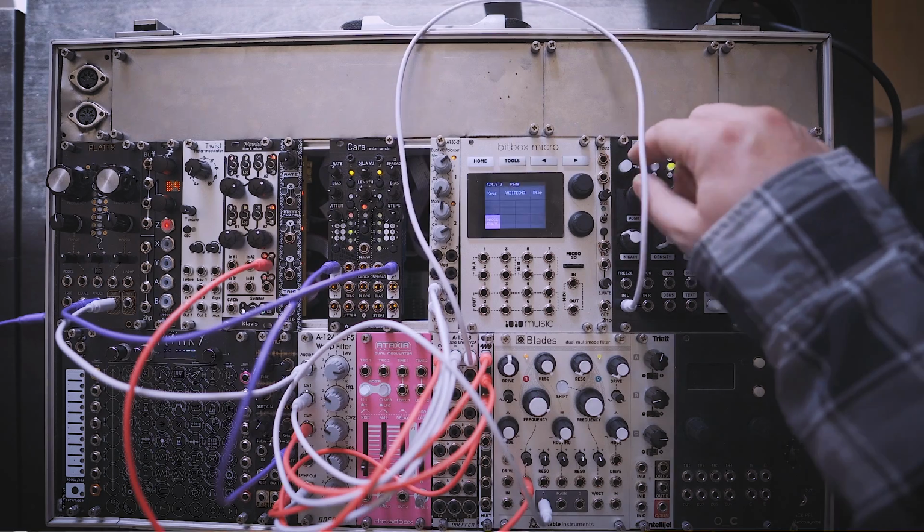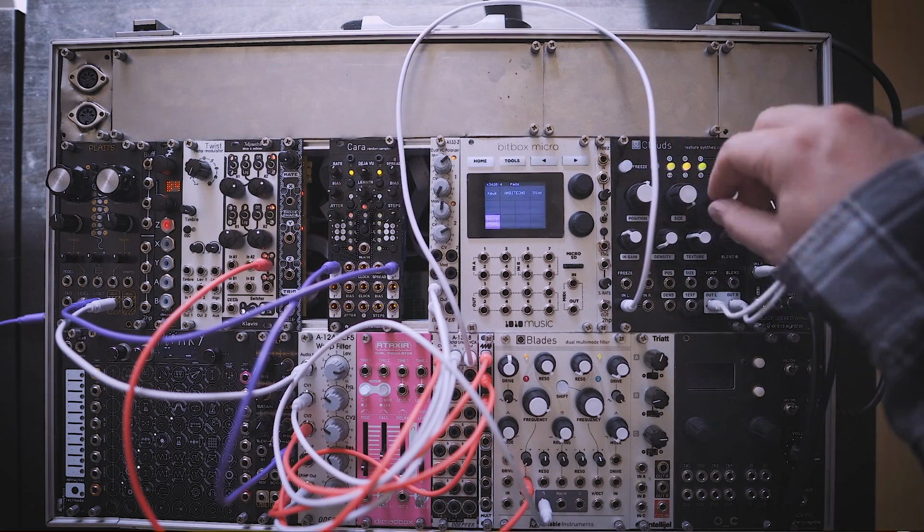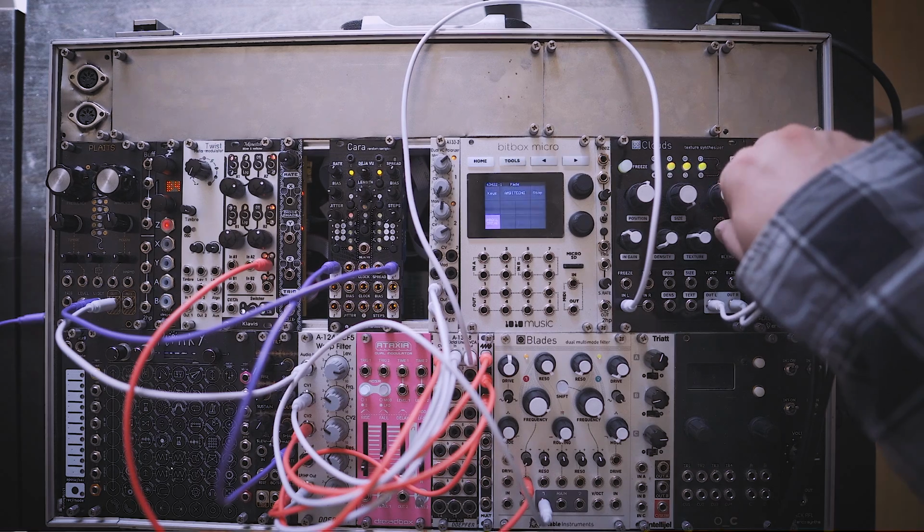Try putting offsets into their cutoff frequencies. Try messing with their resonance. So yeah, go ahead and give it a try.